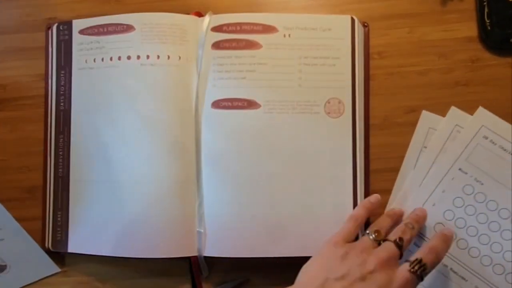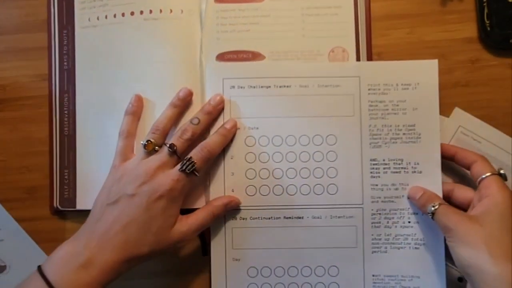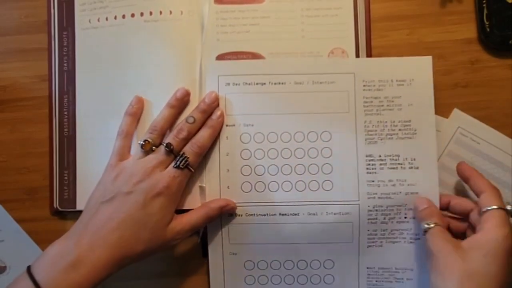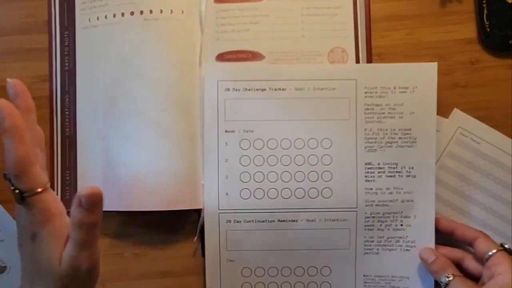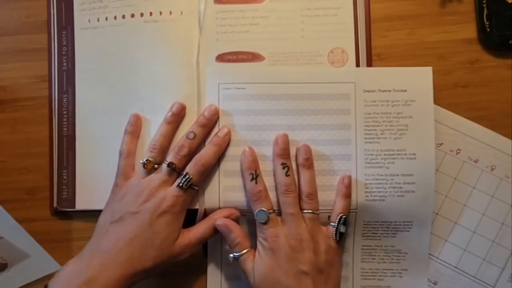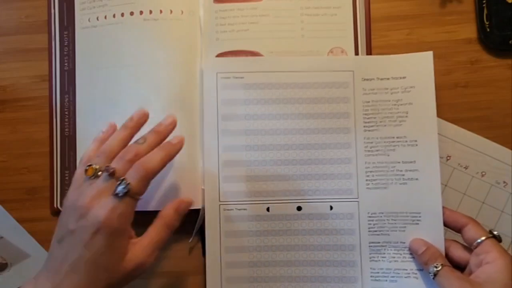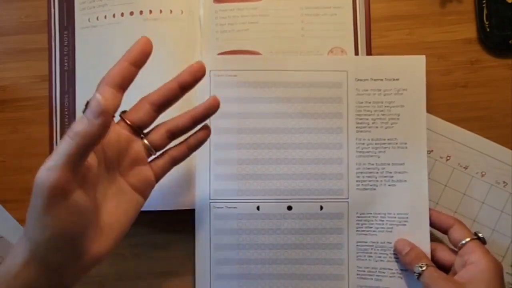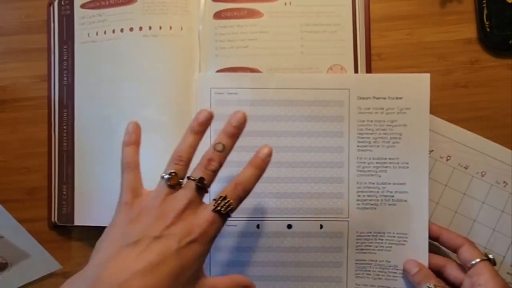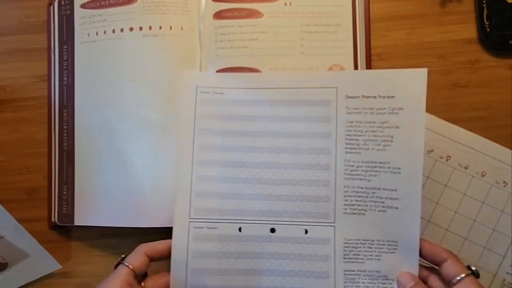And then there's the habit or challenge tracker, like if you're setting a goal or something, you want to track it throughout a moon cycle. There's that. This is for tracking dream themes, those recurring dreams, trying to figure out what they mean, maybe when they happen. I know mine are always intense around the full moon, so here's a spot for that.